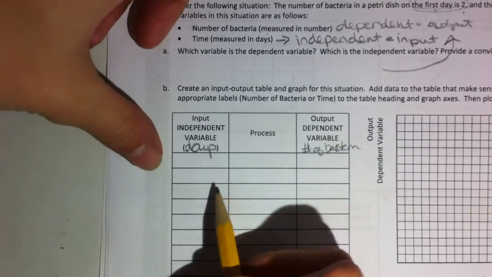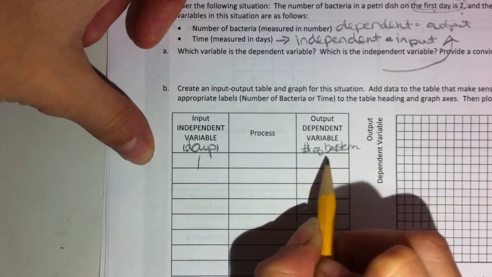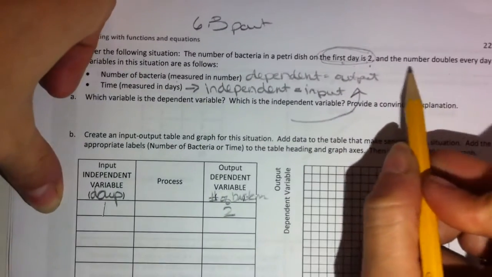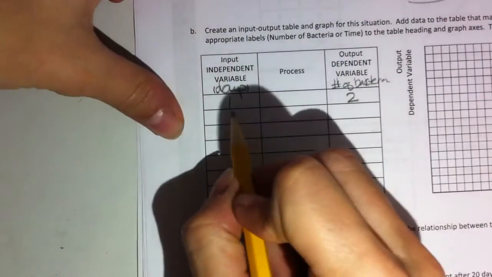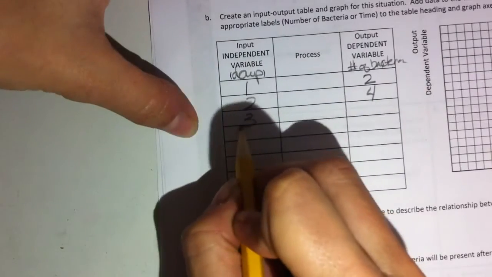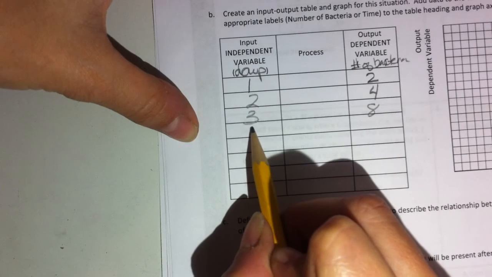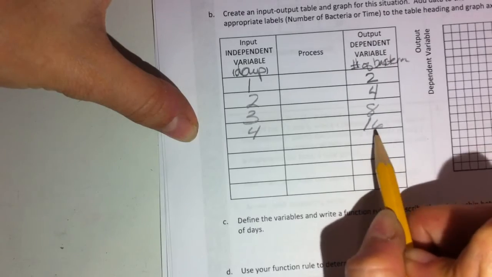So let's see. The input, on day 1, it said there were 2. It says the number of bacteria doubles each day. So on day 2, it's 4. Day 3, it's 8. Day 4, we've got 16.